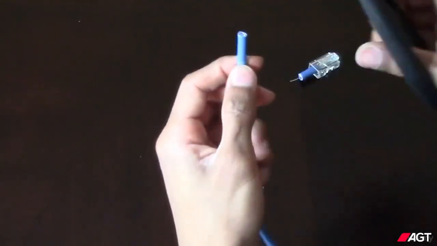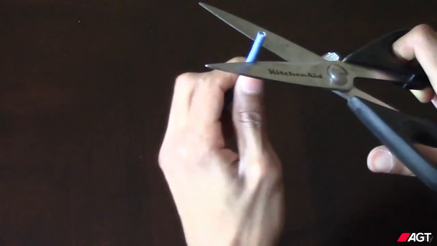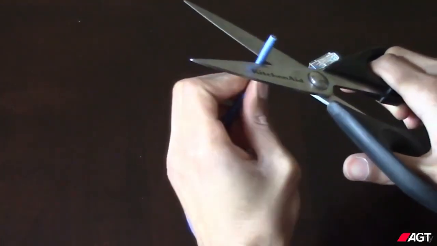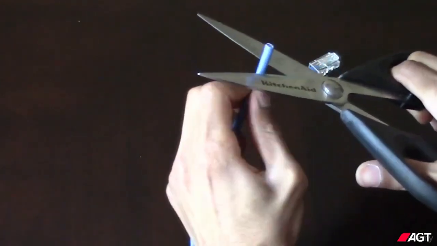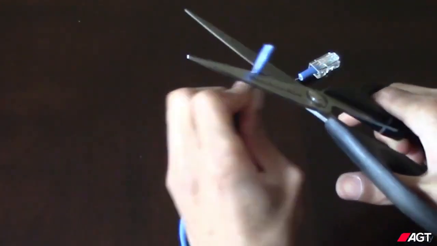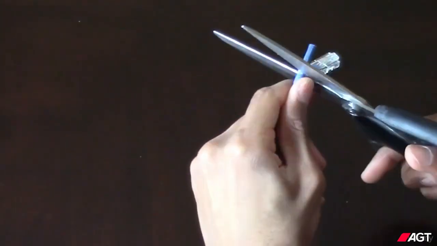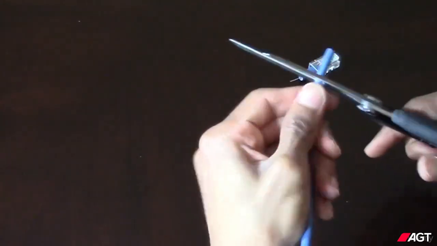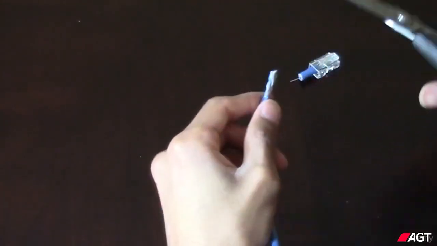So now I'm going to be cutting a little bit into the sheath so that I can actually expose the inner wiring. So just slowly saw on the sheath until it starts to give and you can rip it off. Once you start to see a few holes forming, focus on a different area and just pull it right off like this.